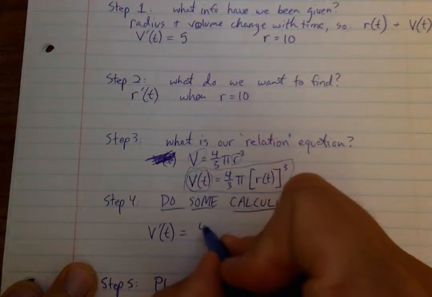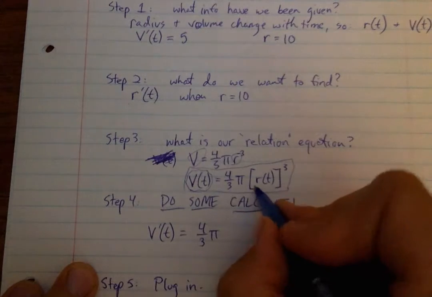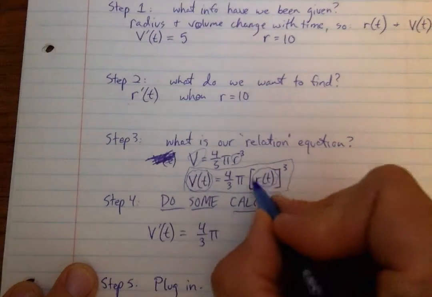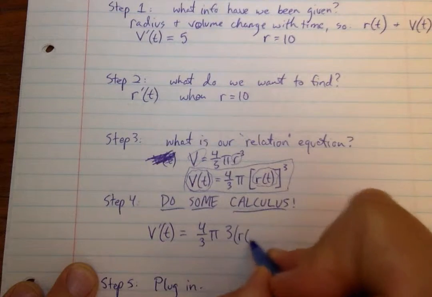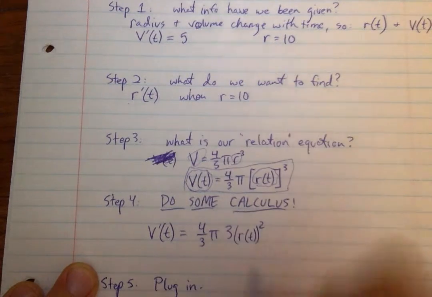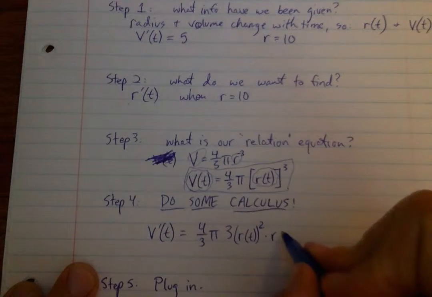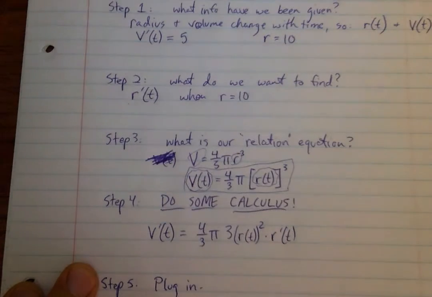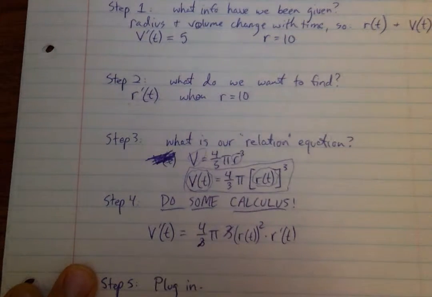Now we have 4/3 pi. That's going to stay where it is. Now we have this, our blob. Blob cubed gives 3 blob squared, and then times the derivative of the blob, which is r prime of t. So the 3 cancels with the 3 in the denominator.